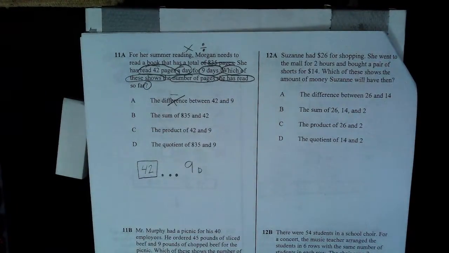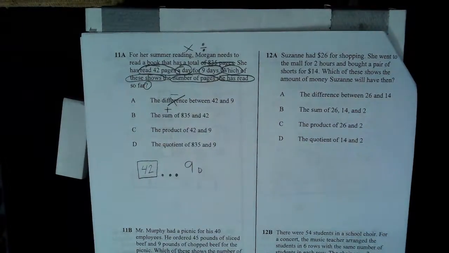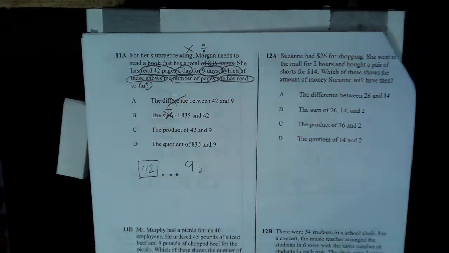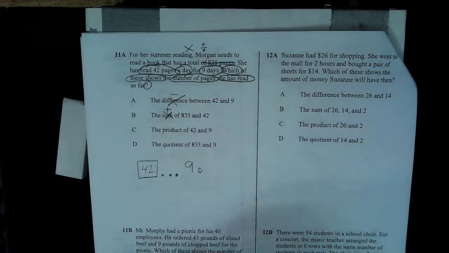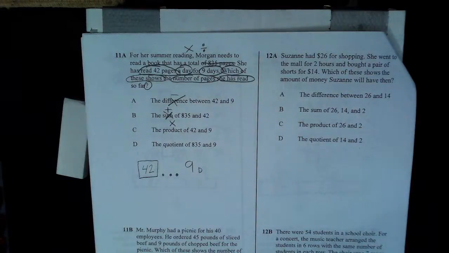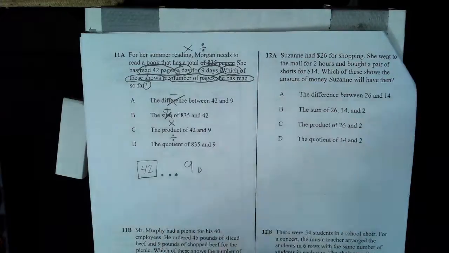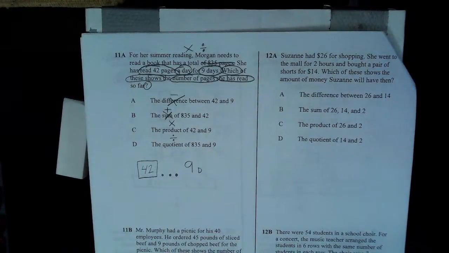B says the sum. That means adding. Do I want to add? C says the product. Product means to multiply. Do I want to multiply? Yep. D says the quotient. Quotient means divide. Do I want to divide?